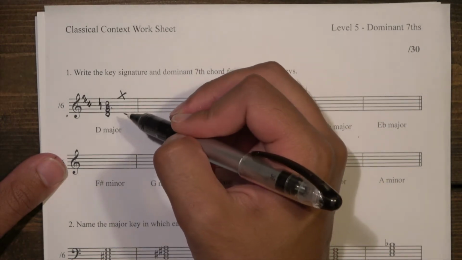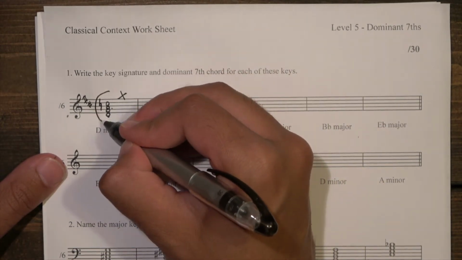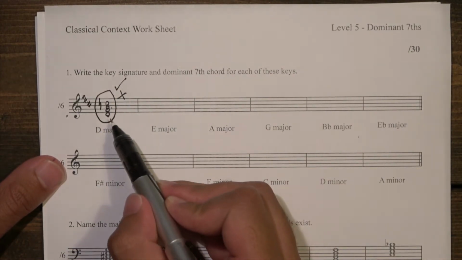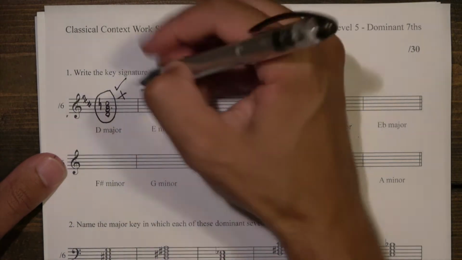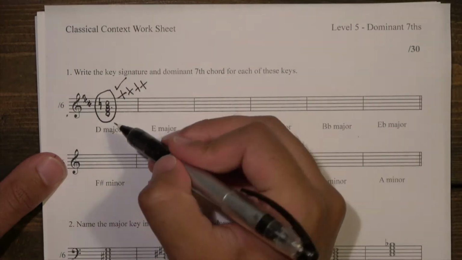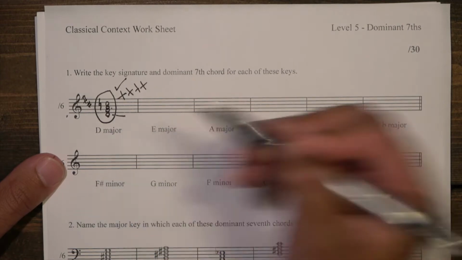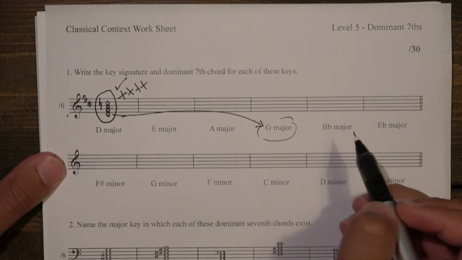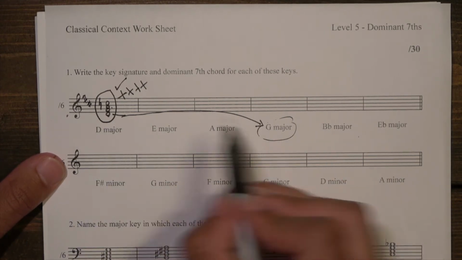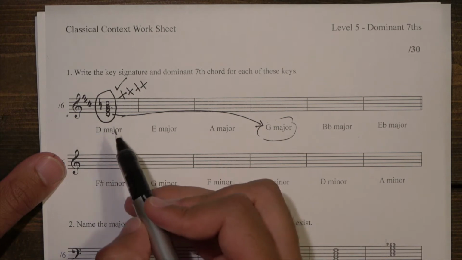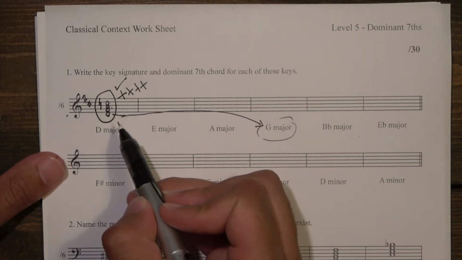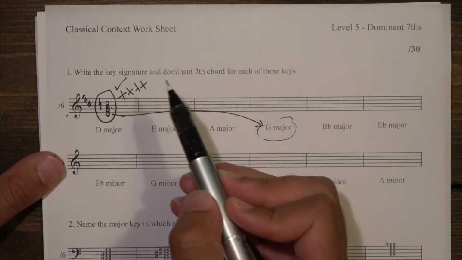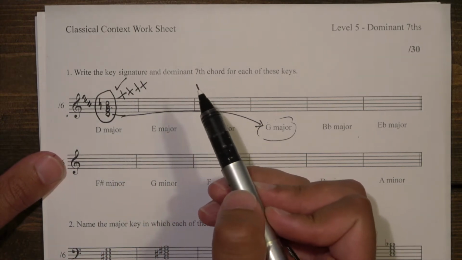What did they do? Is this a dominant seventh chord? Yes, it is. Is it the dominant seventh chord of D major? No, it's not. D is the root, and D is the fifth note of G major. D is the dominant of G major. This would have been the right answer over here. We are in the key of D major, so the root was supposed to be the fifth note of D major, since they're called dominant seventh chords.